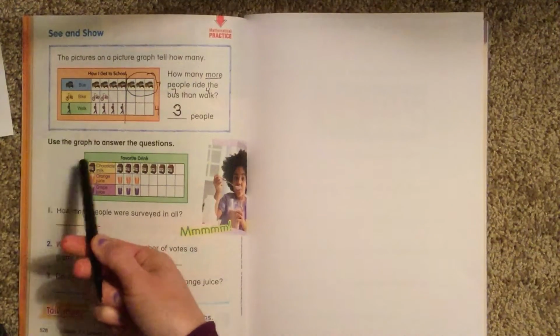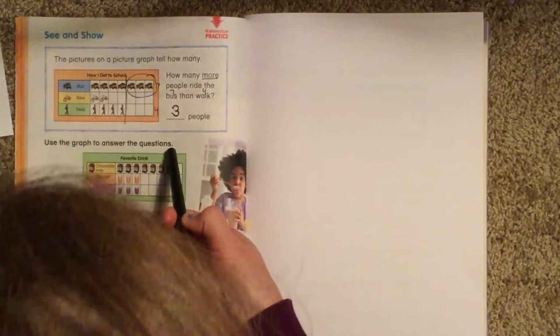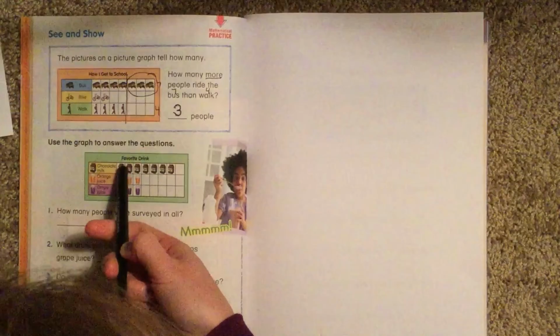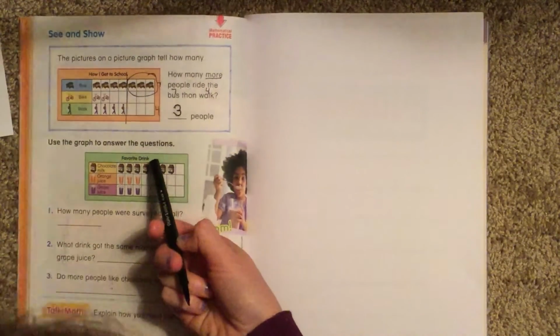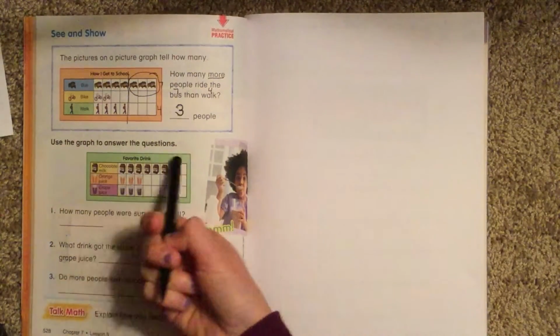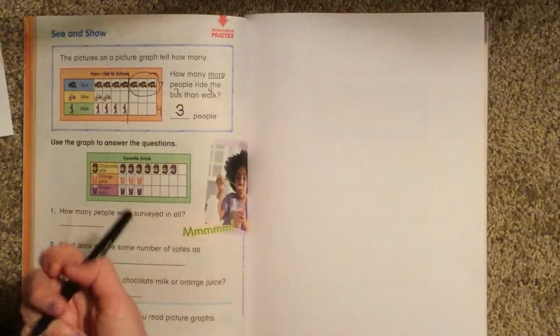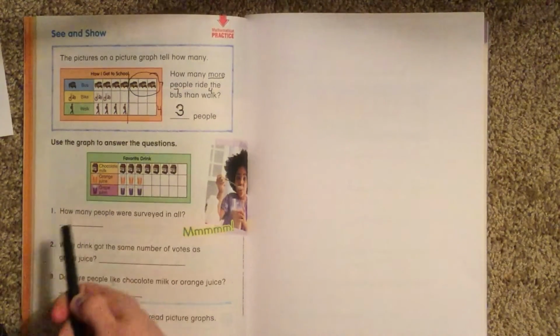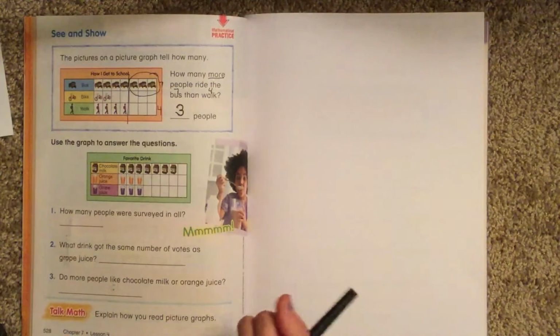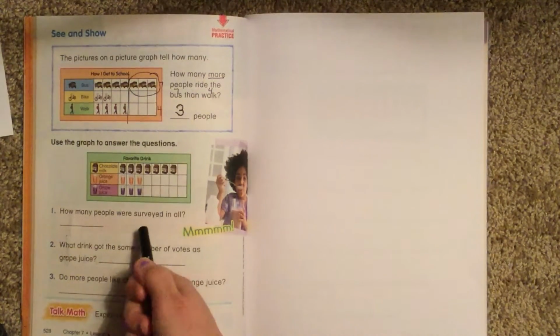Great. Use the graph to answer the questions. So this graph is titled Favorite Drink. So a group of people were asked, what is your favorite drink? And they had to choose chocolate milk, orange juice, or grape juice. First question, how many people were surveyed in all? Survey just means how many people were asked the question.